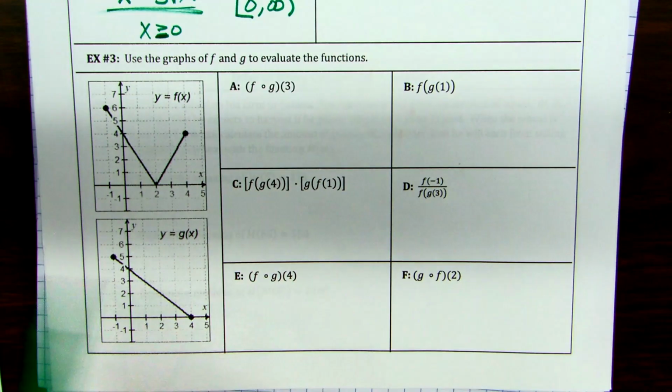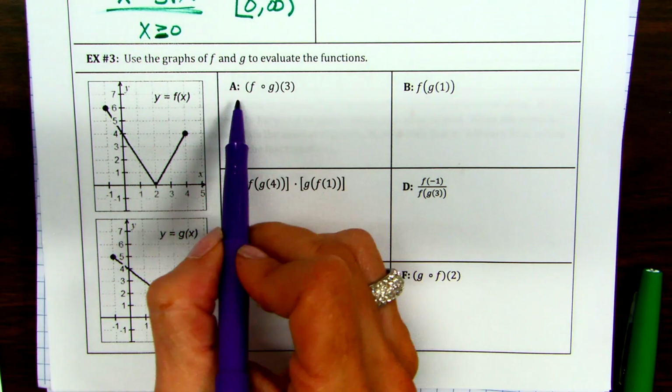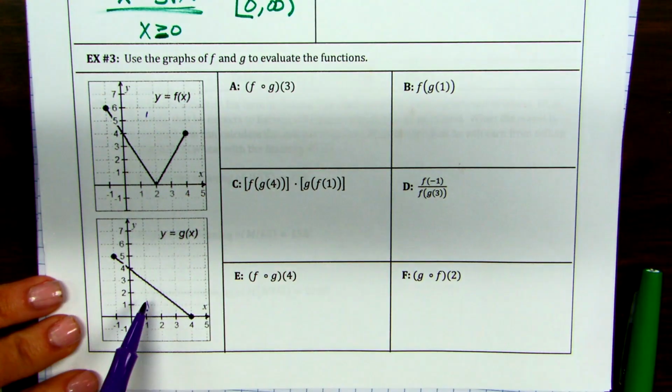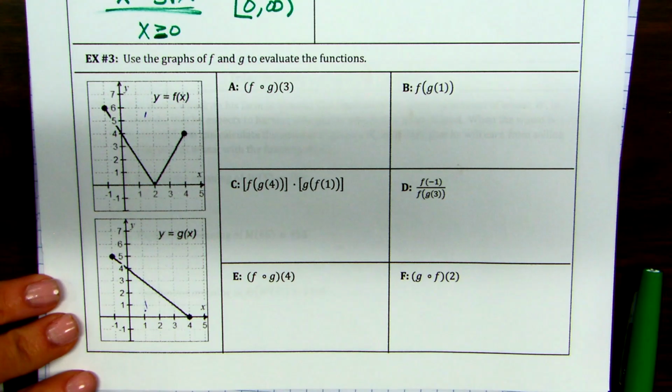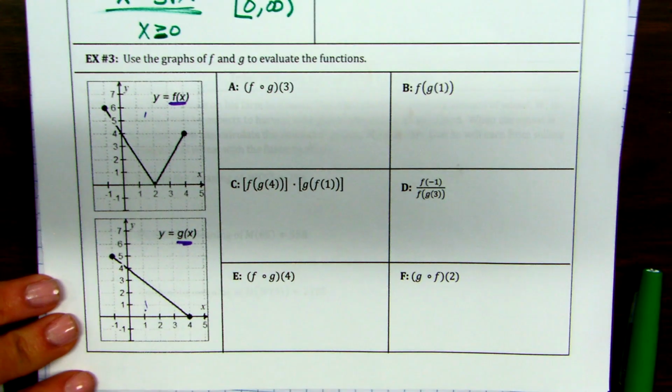Okay, now let's do some ones with a graph. I think these are easier. Okay, look at what the language is. Okay, we have two graphs, and guys, graphs are just points, right? X's and Y's, and we have one called f of x and one called g of x. You just follow the path.